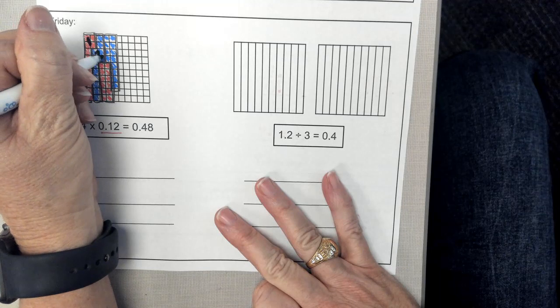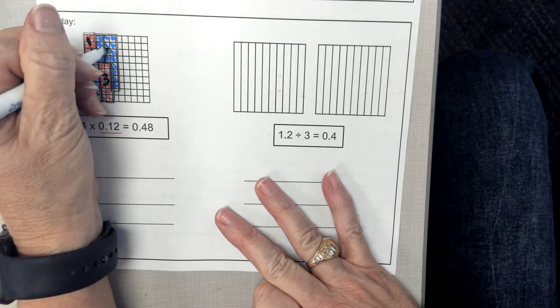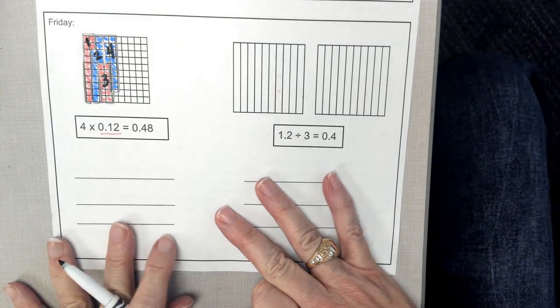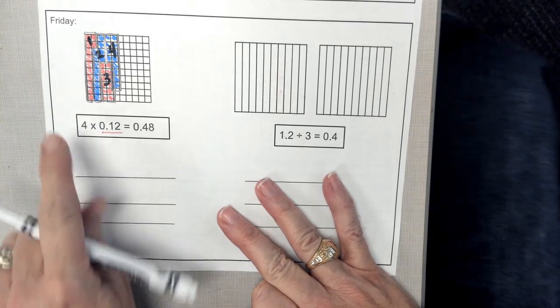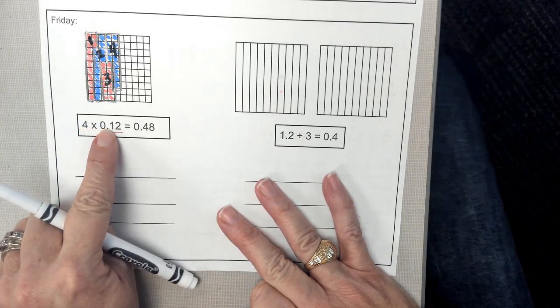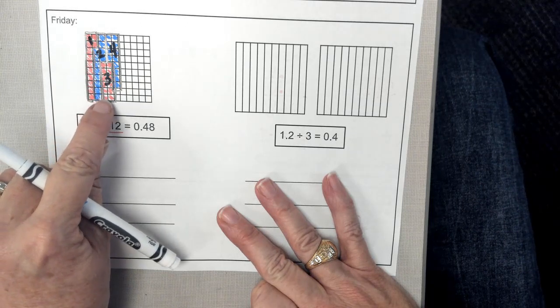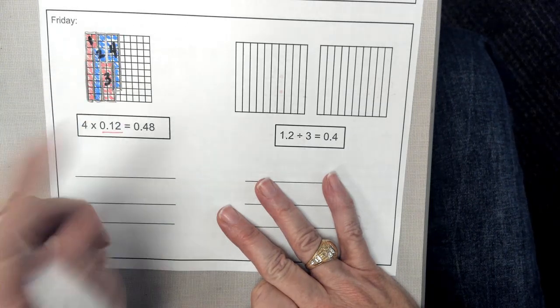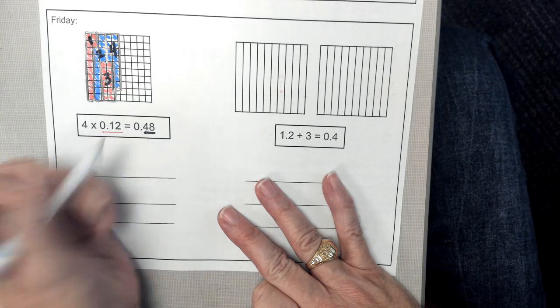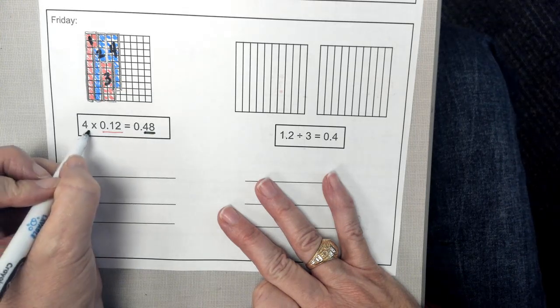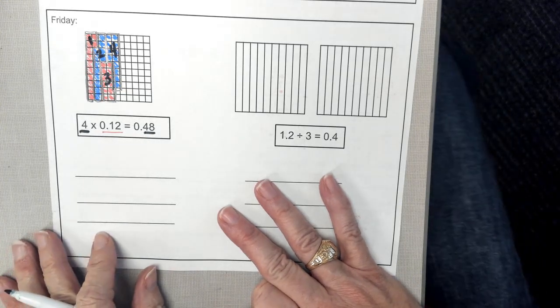This is going to be group 2, group 3, and group 4. So now I've clearly labeled 4 groups of 12 hundredths, and I do get 10, 20, 30, 40, and 48 hundredths. So these match. Remember, math should always make sense.